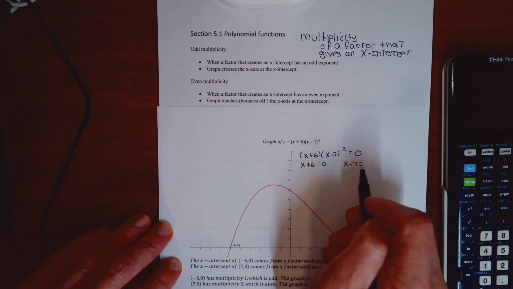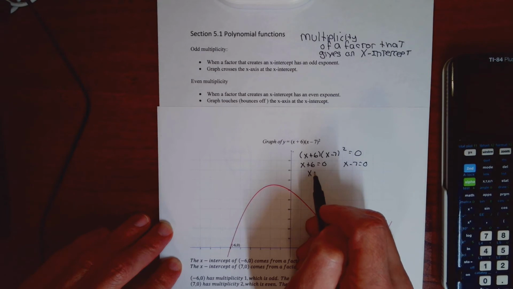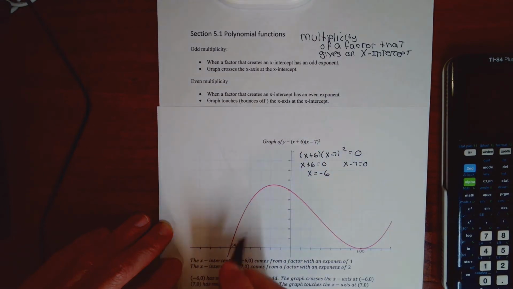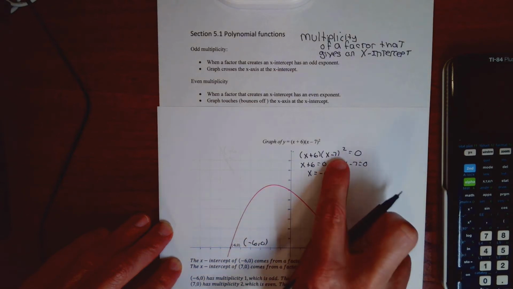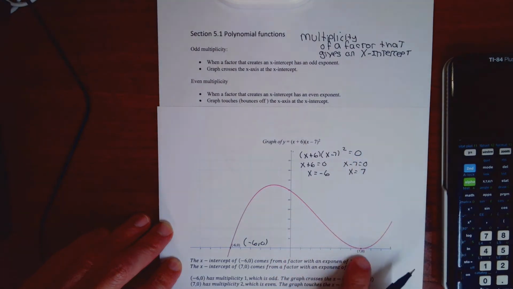The x-intercept from the x plus 6 factor is negative 6, and you can see the point negative 6, 0 down there. The x-intercept from the (x minus 7) squared factor has x-coordinate 7, and you can see 7, 0 down here.